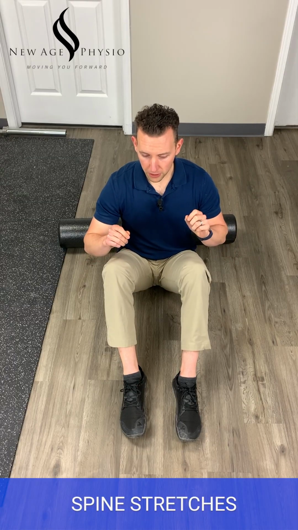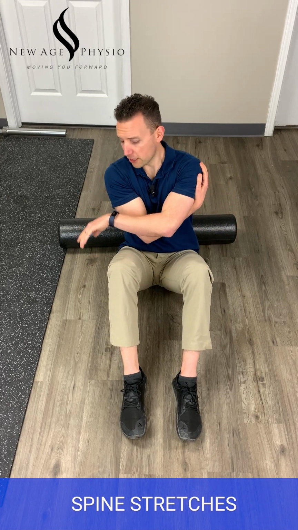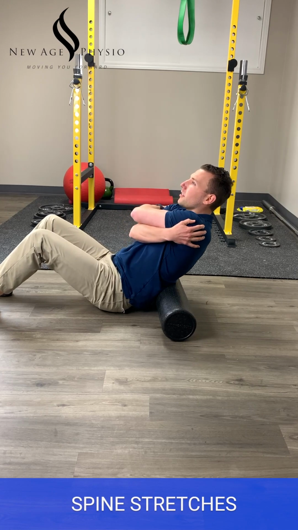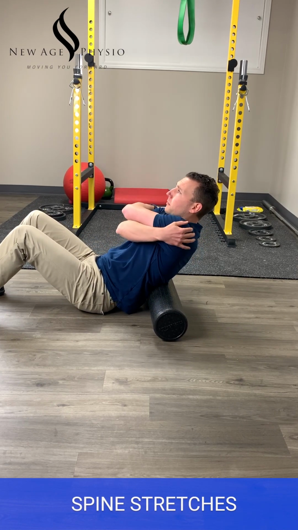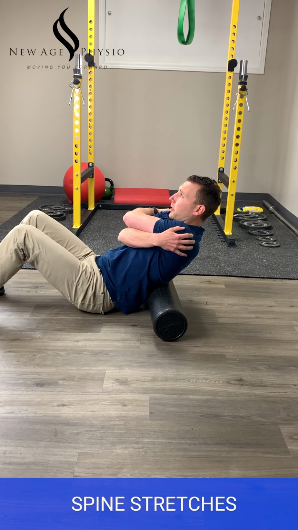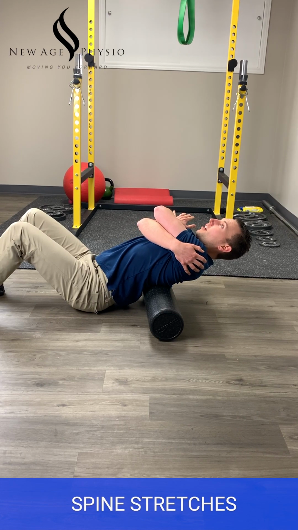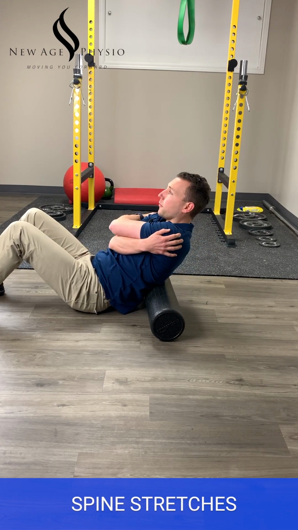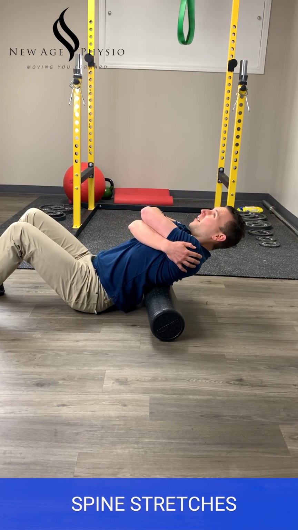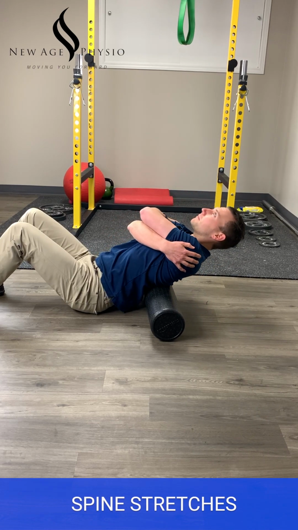A lot of people do this a little bit too quickly. So the way that I want to demonstrate how you should be doing it is you're going to cross your arms, keep your feet and your butt on the floor. You're going to lean back over the foam roller, starting right about the bottom of your ribs. Keep that hug going, and then you're just going to tilt back over top of it. Once you get over top of it, take a deep breath in, deep breath out, and then you're going to come back up without the roller moving. So you do about 5 of those, like a reverse crunch, back and forth over top.